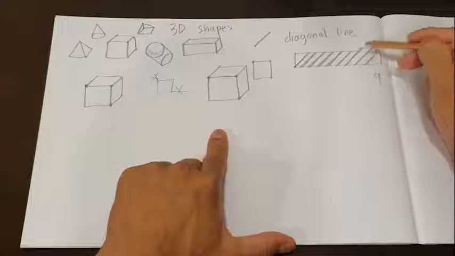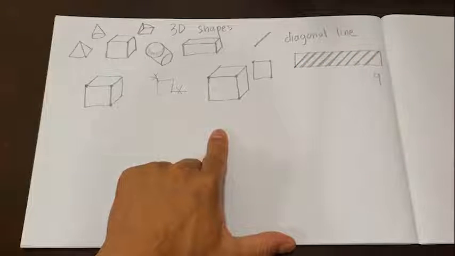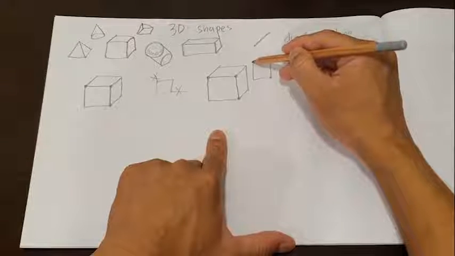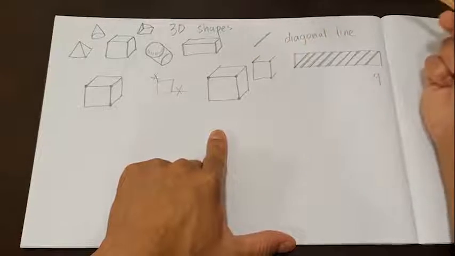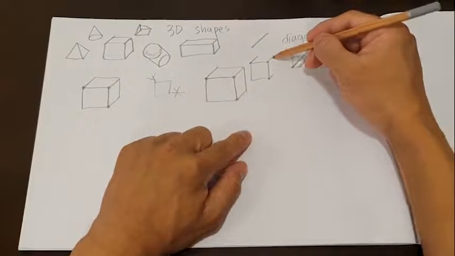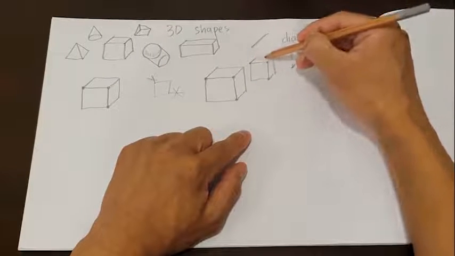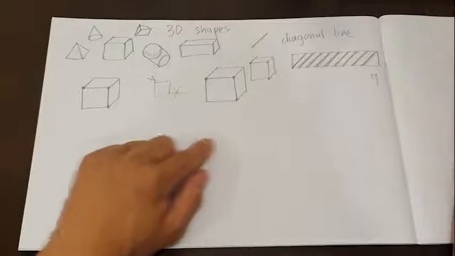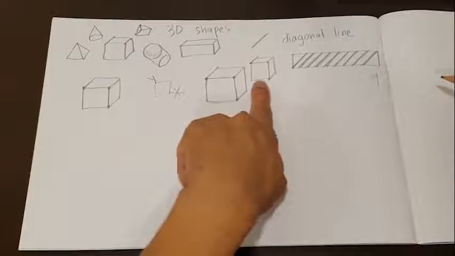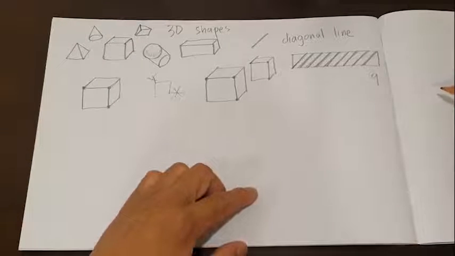I can use this diagonal line guide so that I'll be comfortable making 1, 2, 3. You see, now I'm making it fast. I'm drawing them very fast because I have practiced already. Now you're comfortable making a cube.